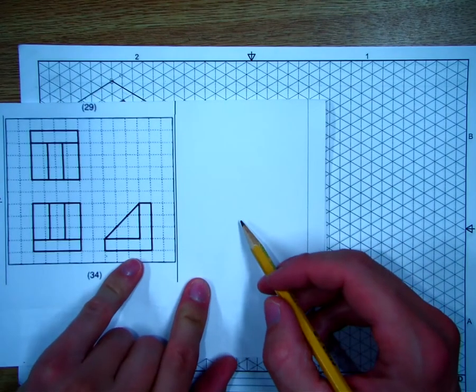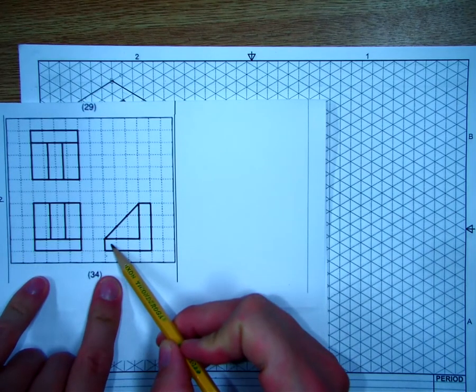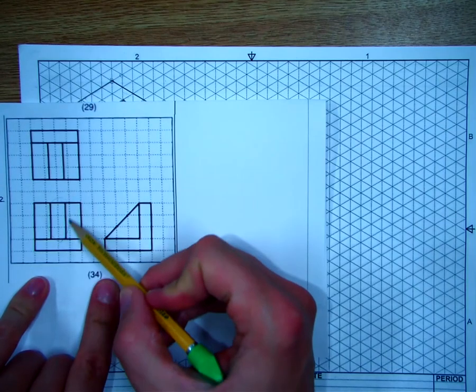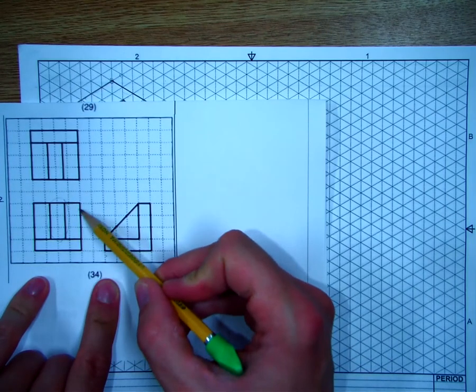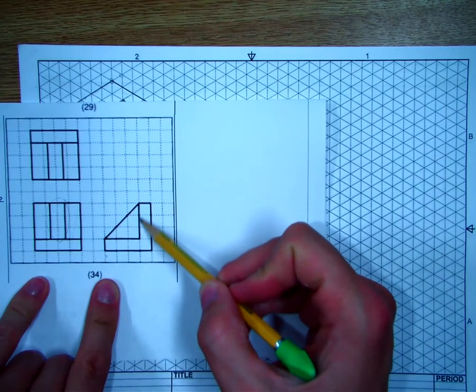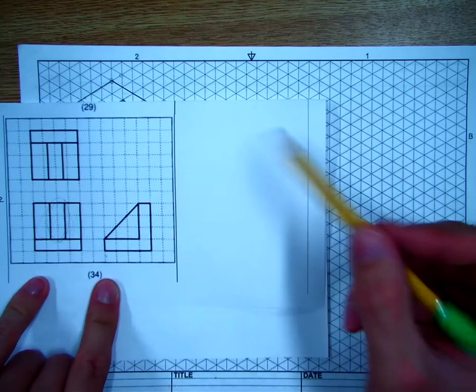So as an isometric, what I want to notice about this is these are object lines right here. And because those are object lines, I know that this is the part that's sticking out. Because if this was the part sticking out here, then there wouldn't be an object line there. So it has to be this part right there.